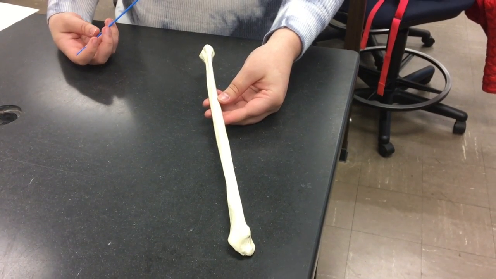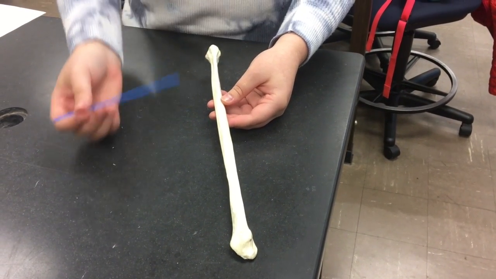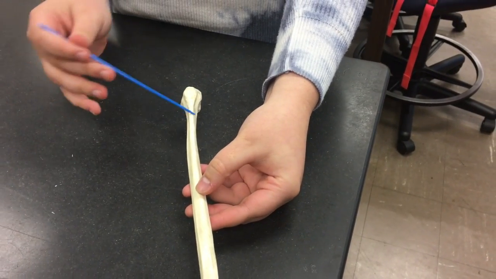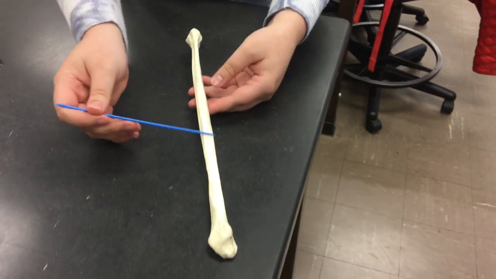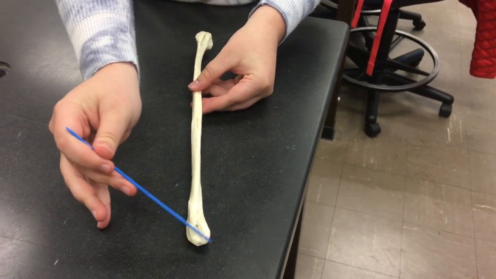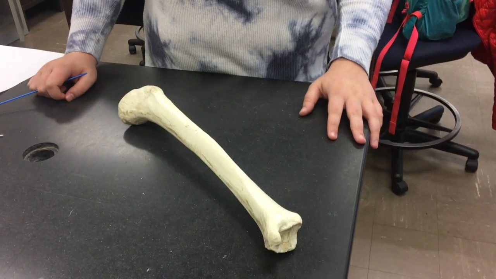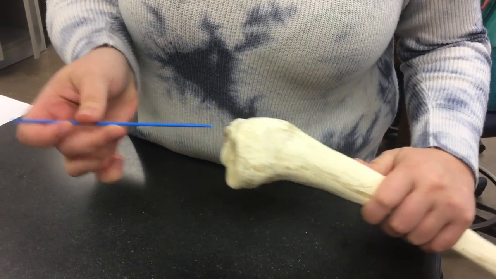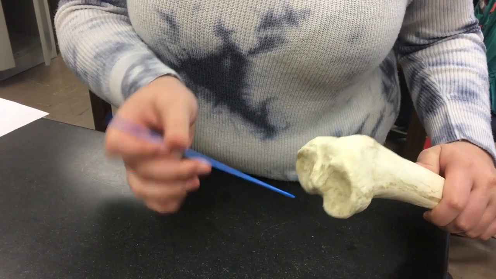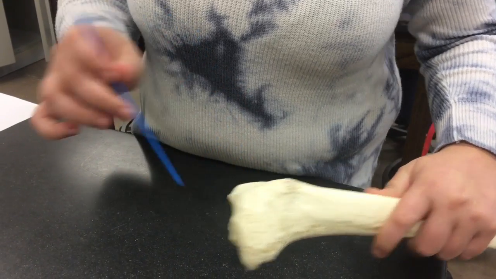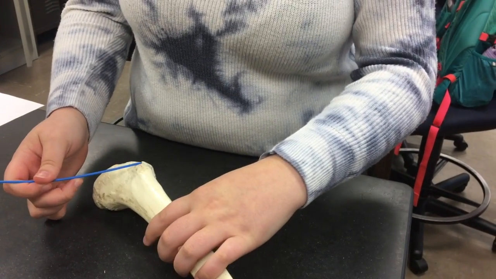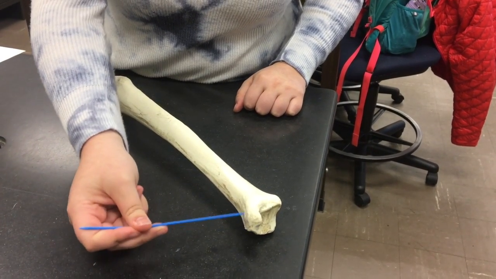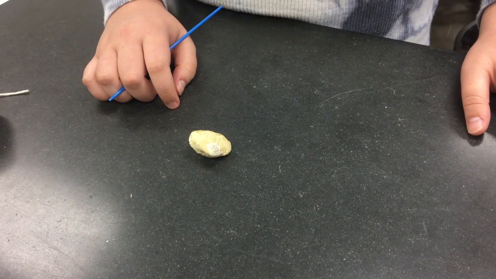This is a fibula. This is the proximal end and the distal end. This is the head of the fibula, the neck of the fibula, the shaft of the fibula, and the lateral malleolus. This is a left tibia. This is the medial condyle, the lateral condyle, the intercondylar eminence, the tibial tuberosity, the anterior crest, and the medial malleolus.